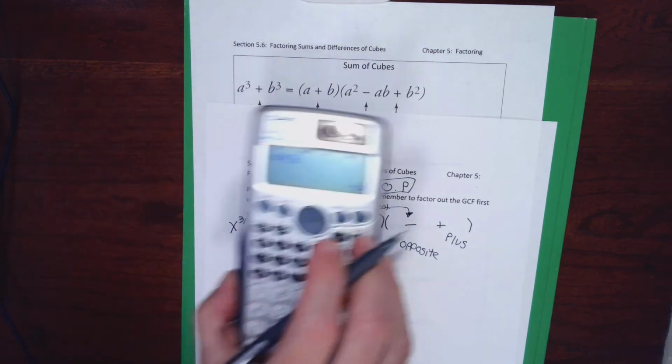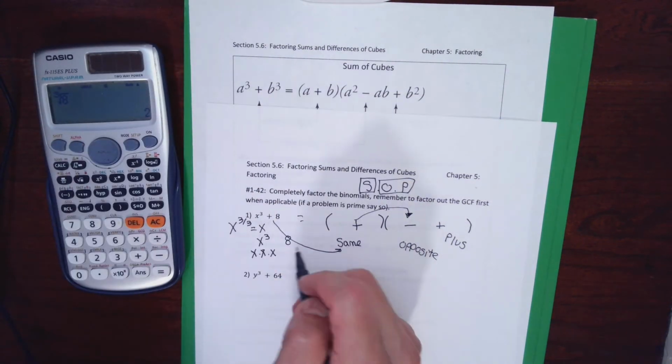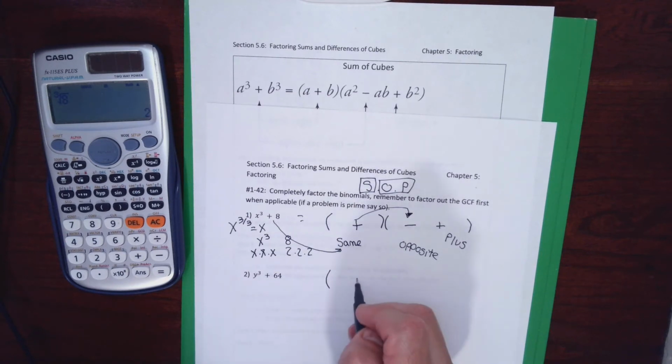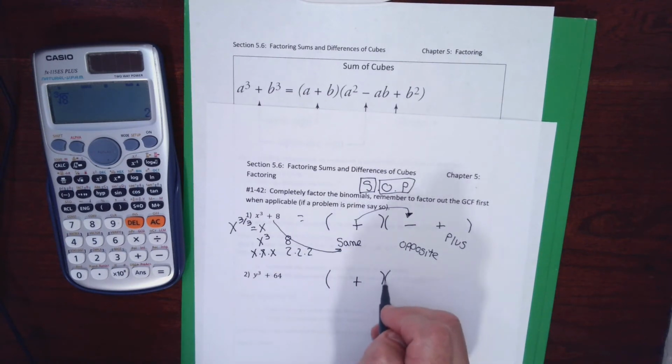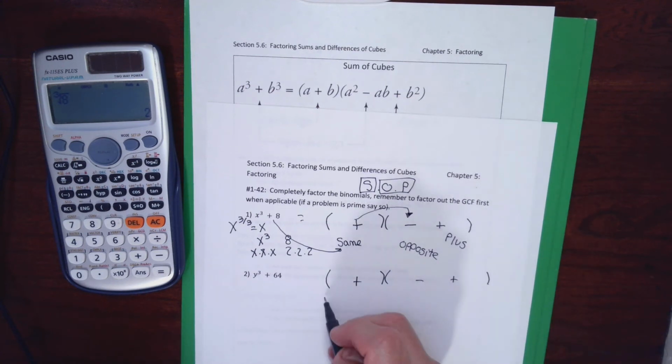I'm going to cube root the 8. Shift and square root gives me the cube root. The cube root of 8 is 2. So this cube root of 8 tells me that 8 is 2 times 2 times 2. Now that I have my values that I'm going to need to fill up my parentheses, I fill them up exactly the same way.